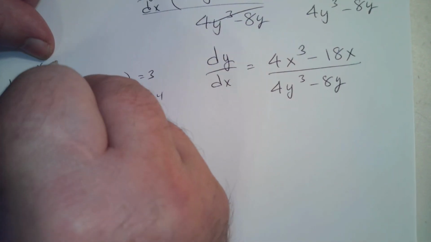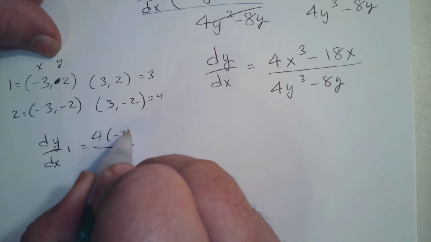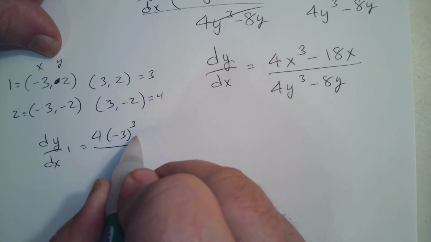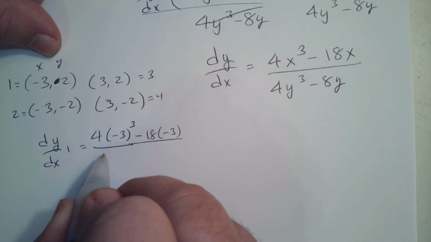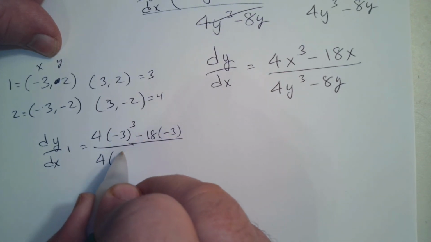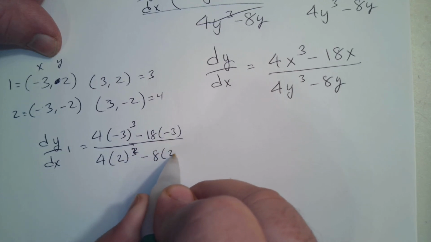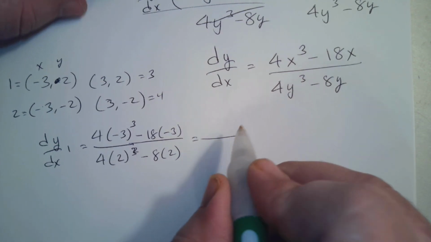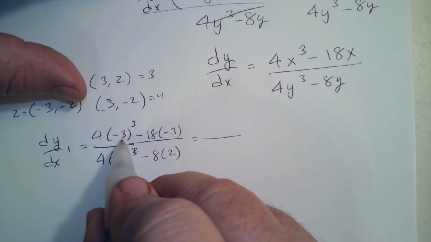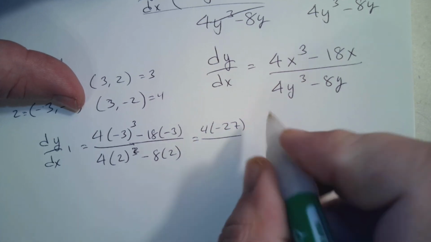For x and y, I have 4 times negative 3 cubed minus 18 times negative 3, over 4 times 2 cubed minus 8 times 2. Negative 3 cubed is negative 27.